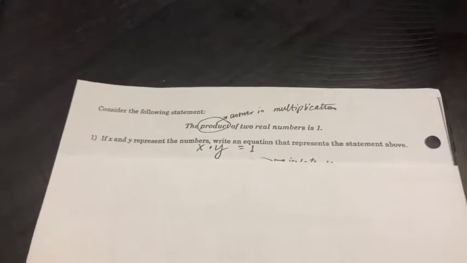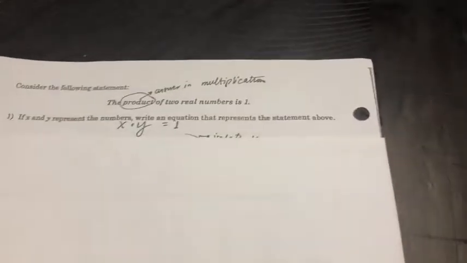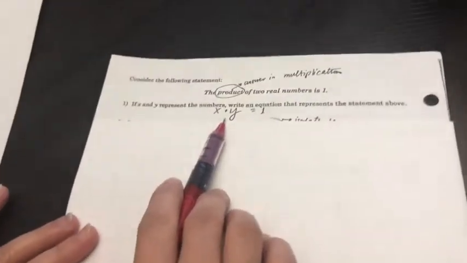So let's take a look at another example here before you work on your own. We're almost done, and then I'll let you do your own classwork. This time we're going a little bit algebraic. Consider the following statement. The product of 2 real numbers is 1. When we say product, we're multiplying. See how I wrote it? x times y. We don't know these 2 real numbers, but we know we're multiplying them. x times y is equal to 1, because it says the product.